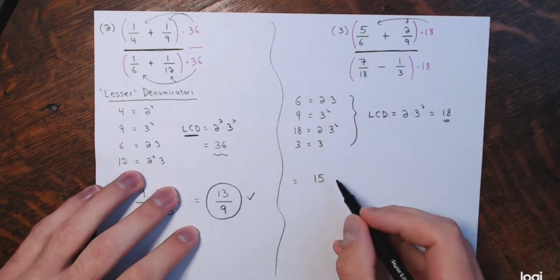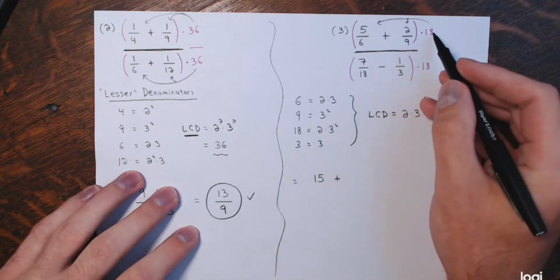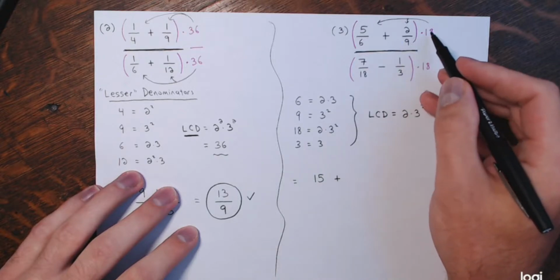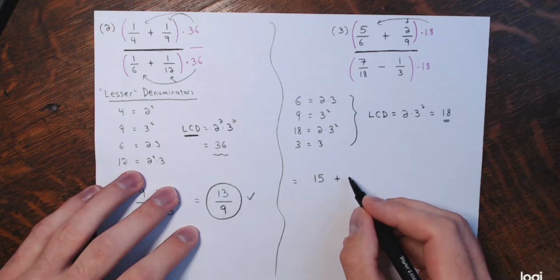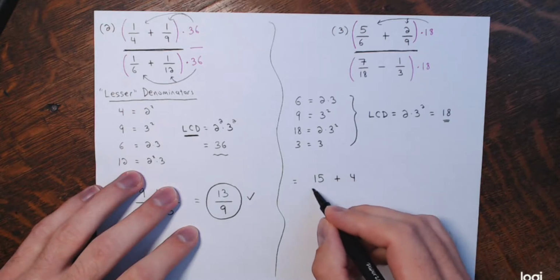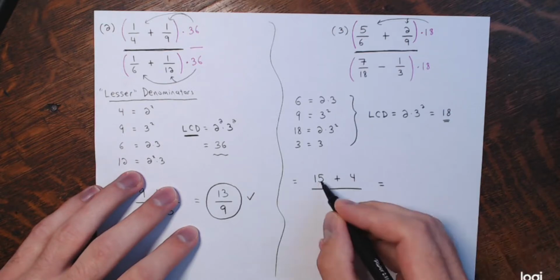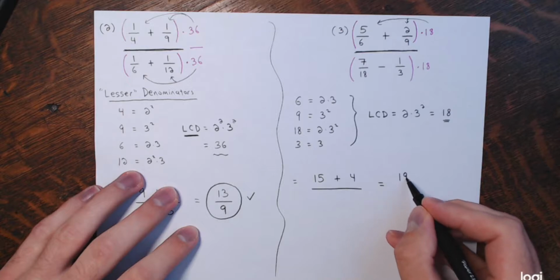plus 2/9 times 18 would be 4, right? 9 goes into 18 twice, and you still have 2 in the numerator. 2 times 2 is 4. So the numerator is 15 plus 4, or 19.